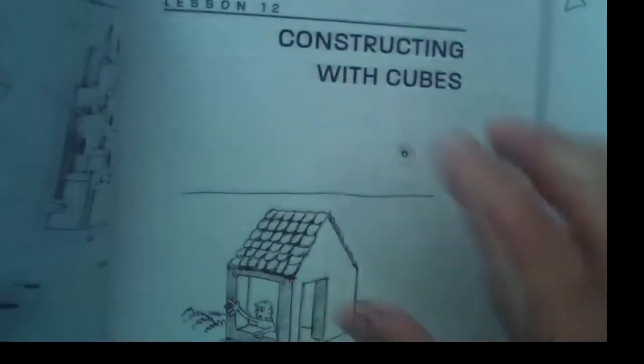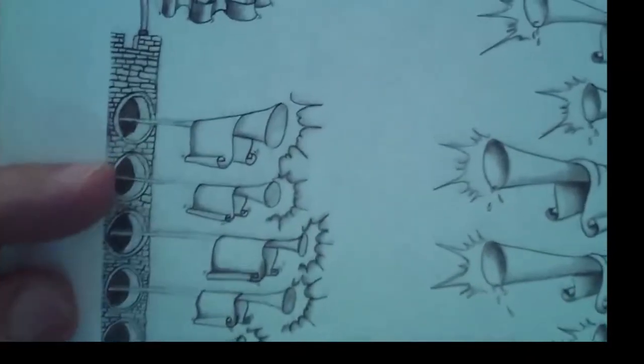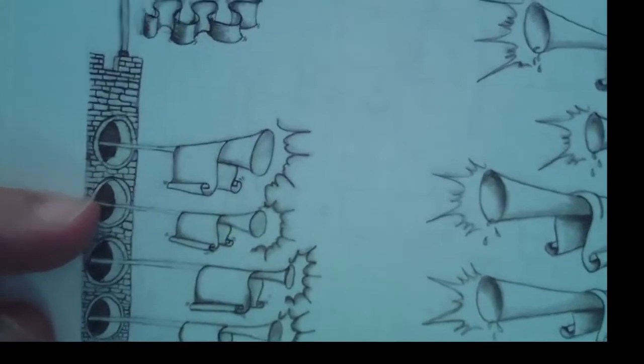And look at this one right here. Look at these contrasts. Look at these holes. See, the student did these horns coming out. This is one student. This is Michelle Prose.